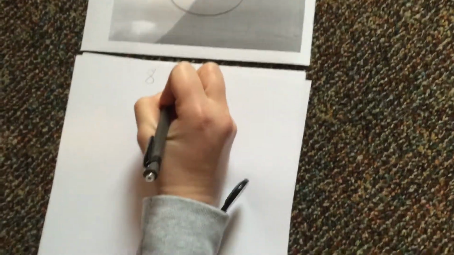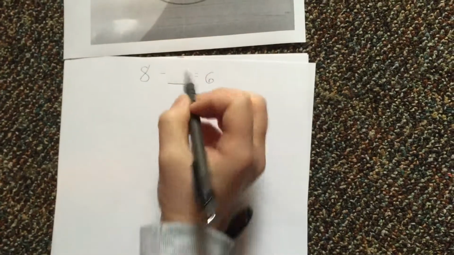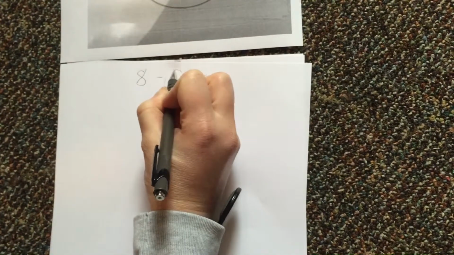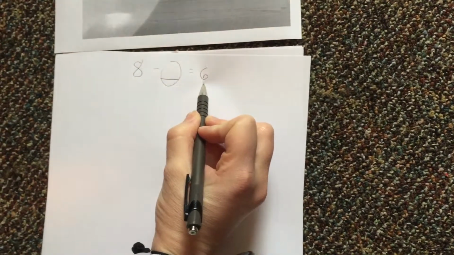So when you look at the problem, you have 8 minus blank equals 6. And when Carson was solving this problem, he realized that this number right here, this subtrahend, is missing, and he was able to recognize that the difference was provided. He kept taking away the Oreos until he counted that 6 were left.